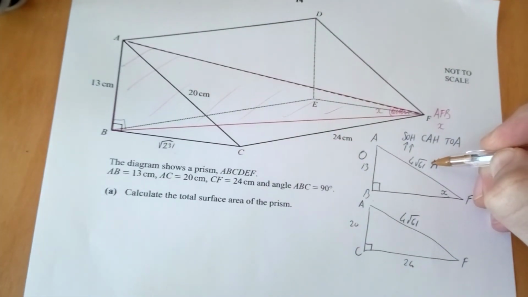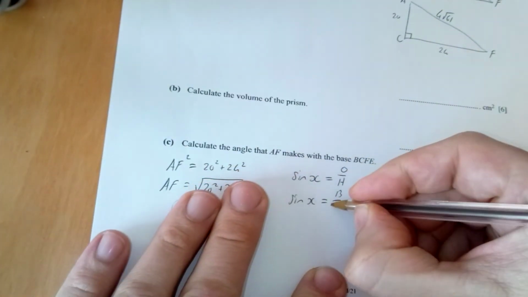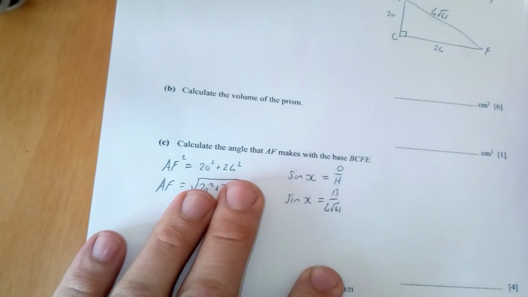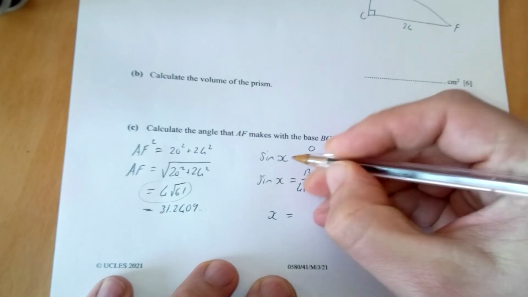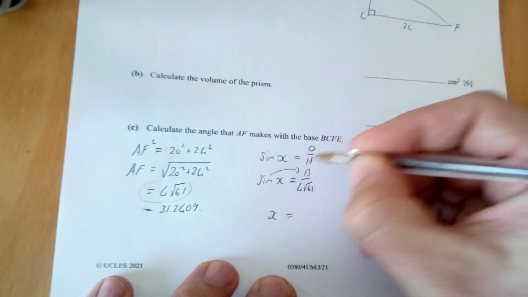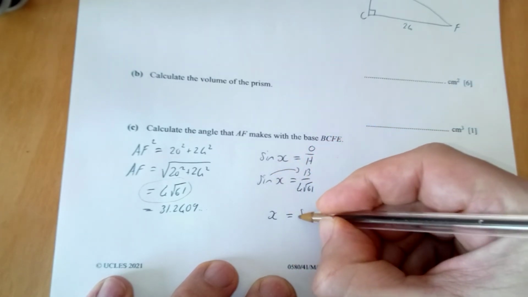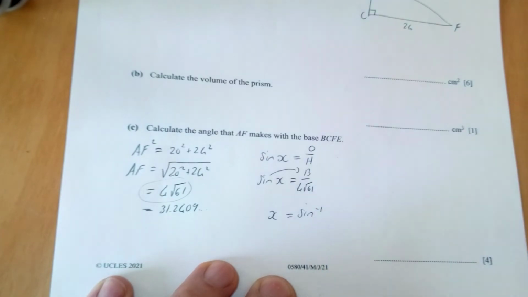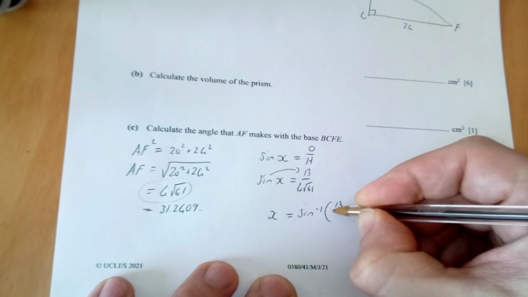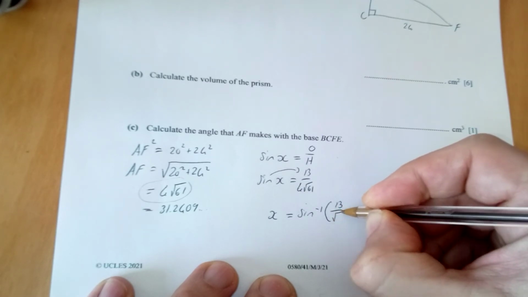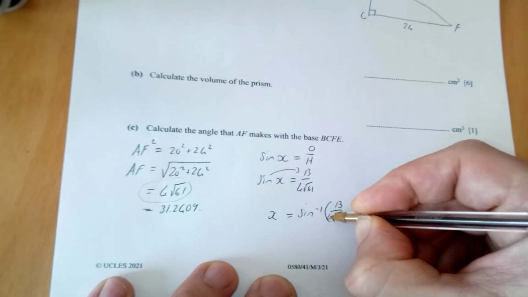And the hypotenuse we just worked out, 4 square root 61. To work out x, we need to get it by itself, which means we need to move the sin to the other side. The opposite of sin is the inverse of sin, sin to the power of -1, and then the ratio we've just written down.